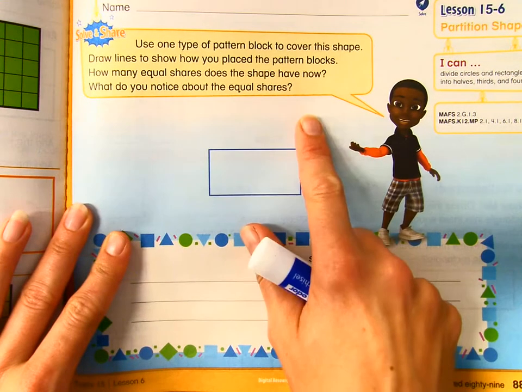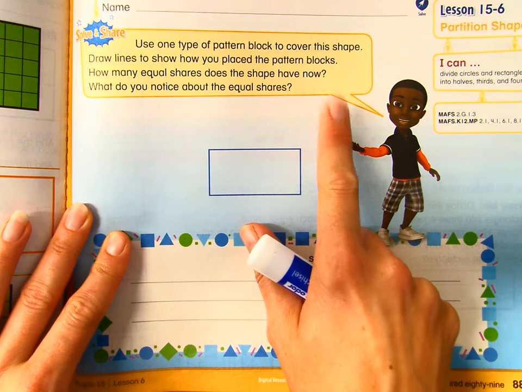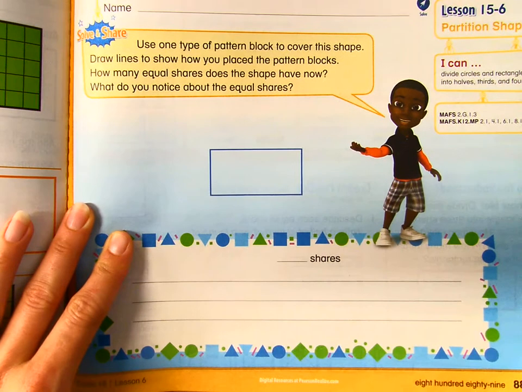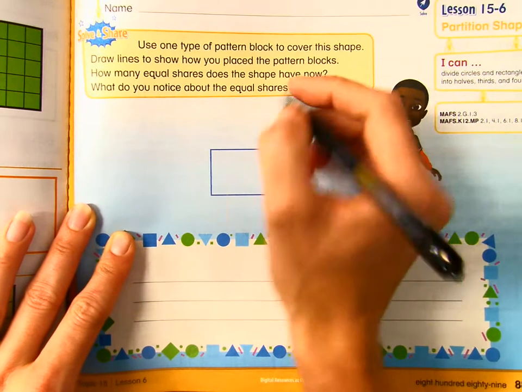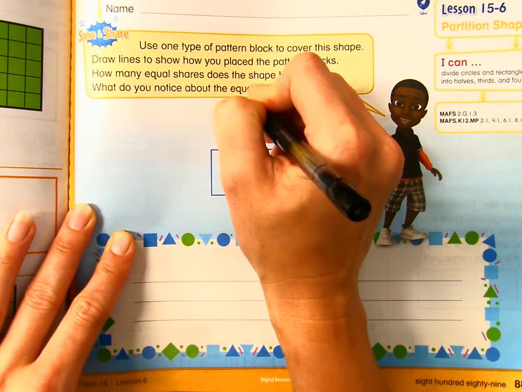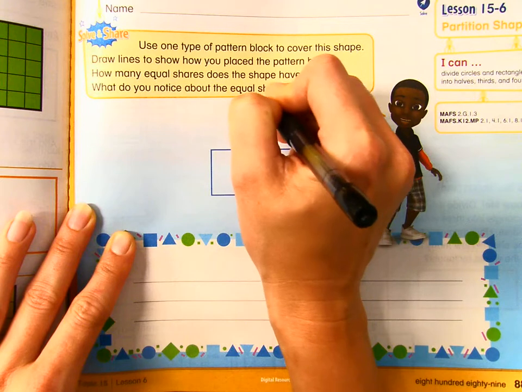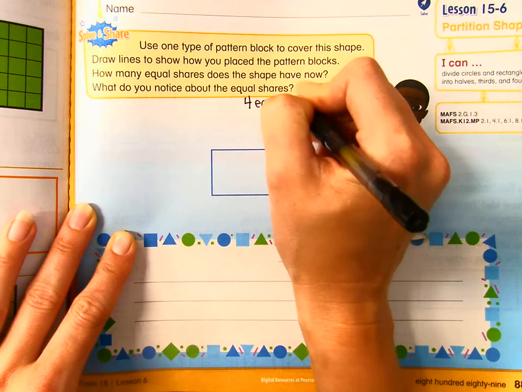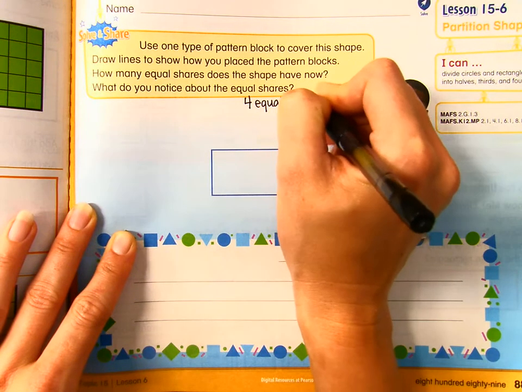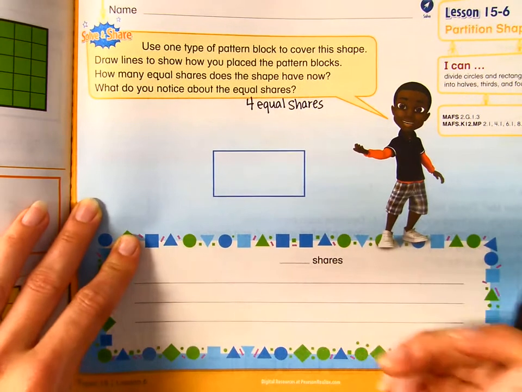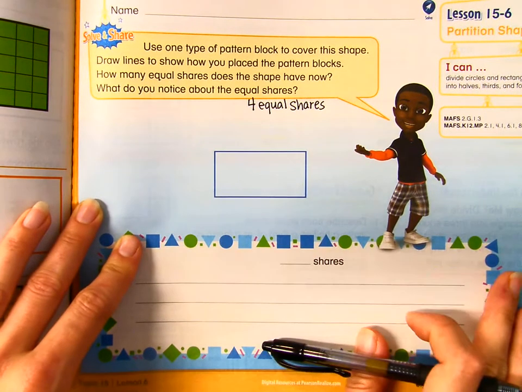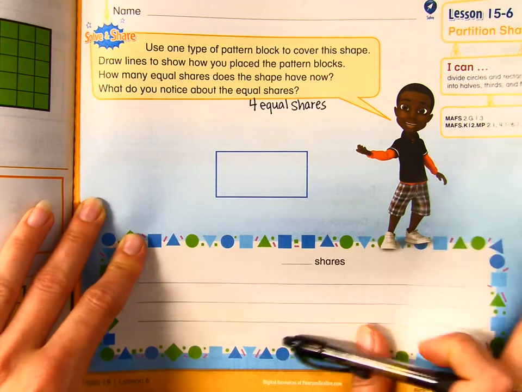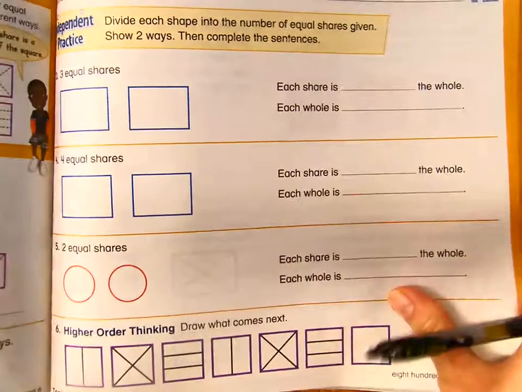So you are going to be looking at dividing these shapes into equal pieces. This says use one type of pattern block, and that's going to be tough for you because you don't have pattern blocks. So let's say that you should divide this rectangle into 4 equal shares somehow. How can you divide this rectangle into 4 equal shares? And then what do you notice about the equal shares? Hopefully you notice that they all look the same. They look the same size.